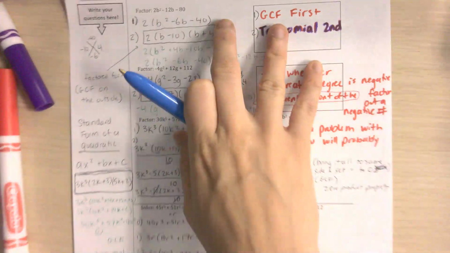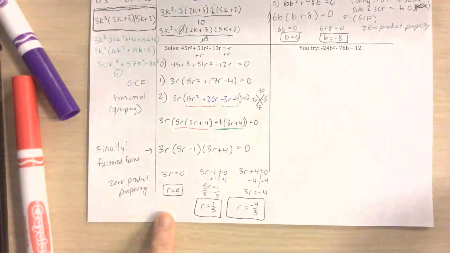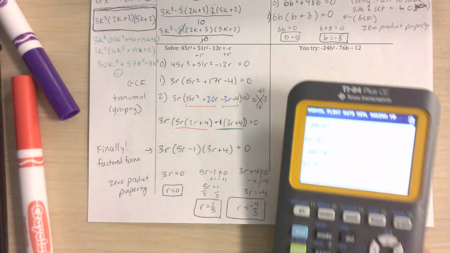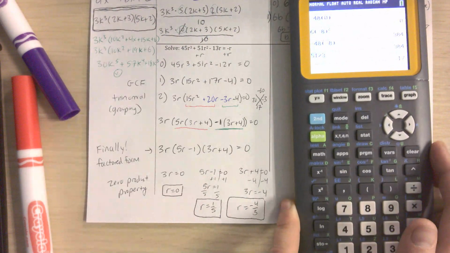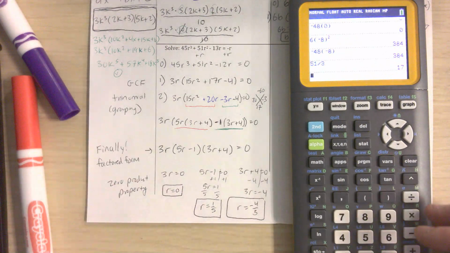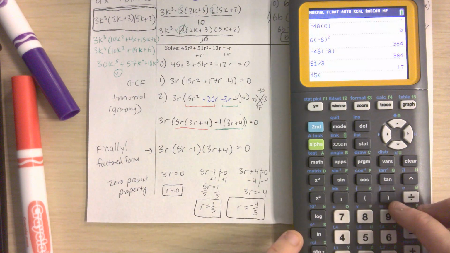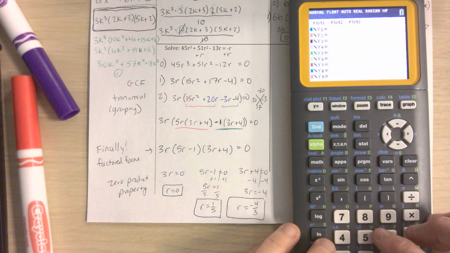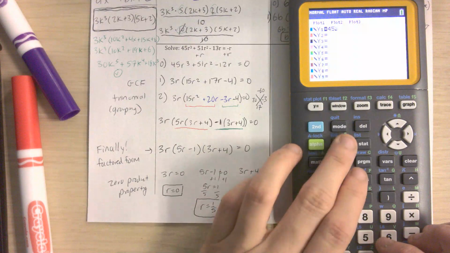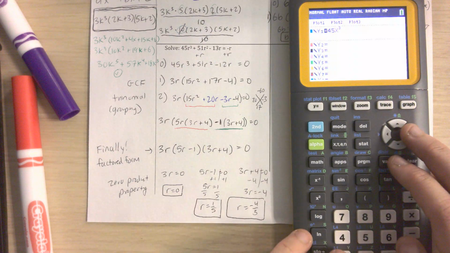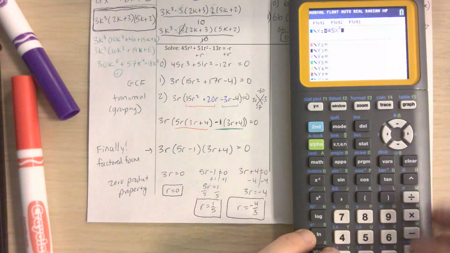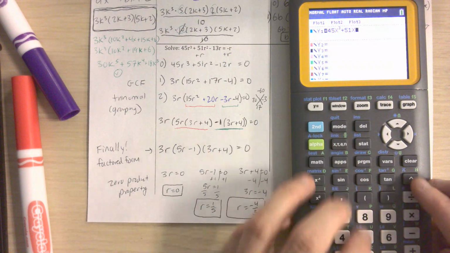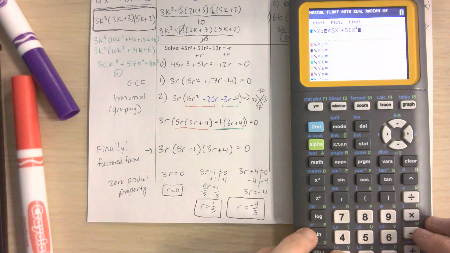Okay, last thing we want to do is check this with our calculator. Actually, let me show you another way to check it. I'm going to put the whole thing in an equation: 45x to the power of 3 plus 51x to the power of 2 minus 12x.